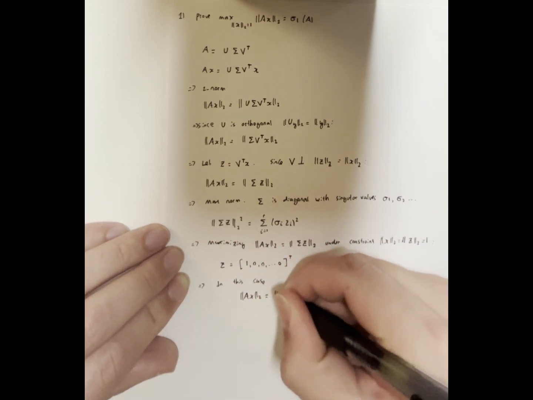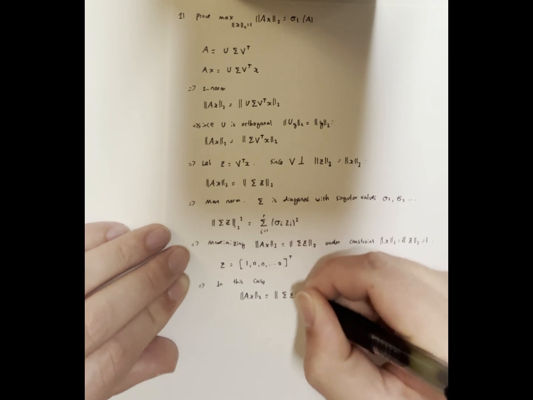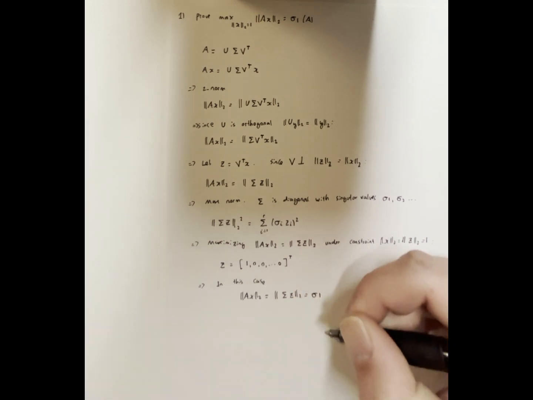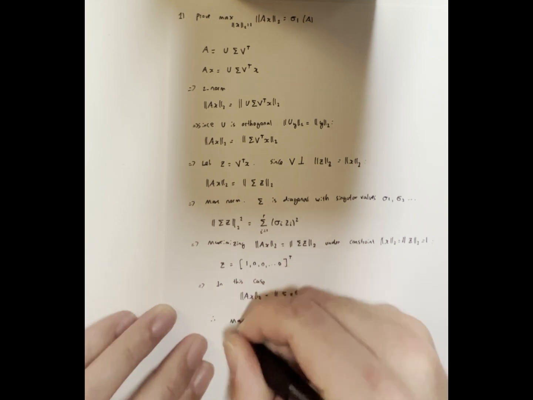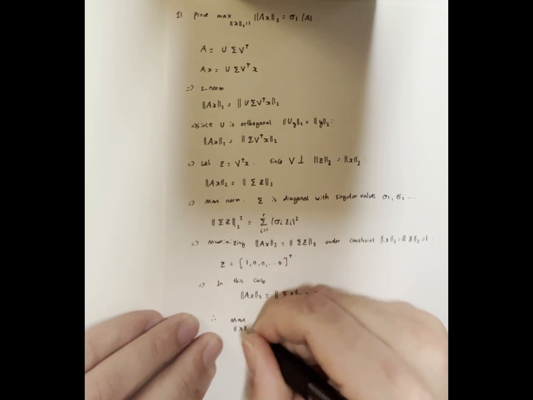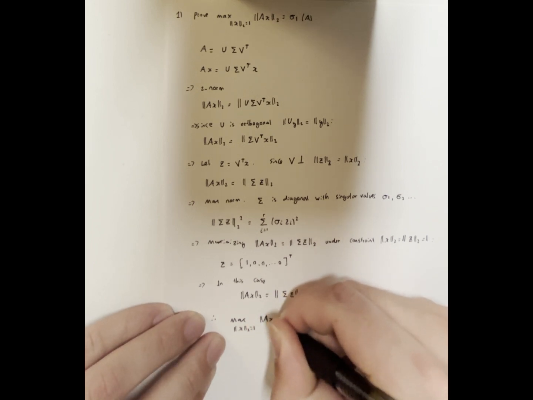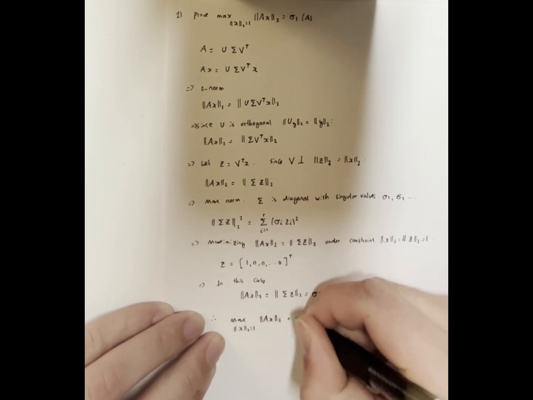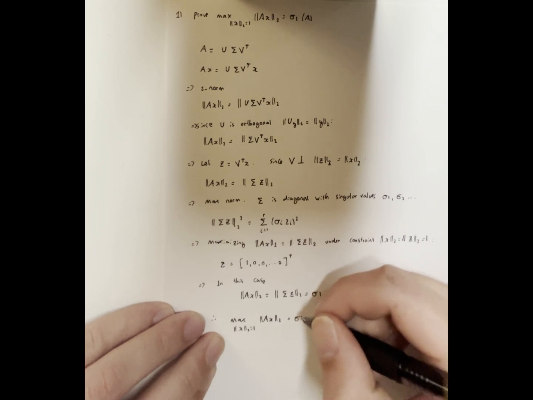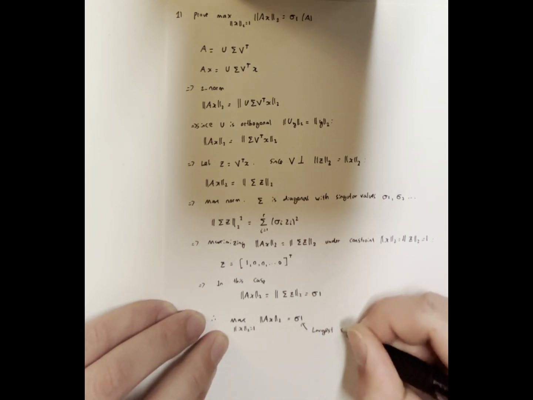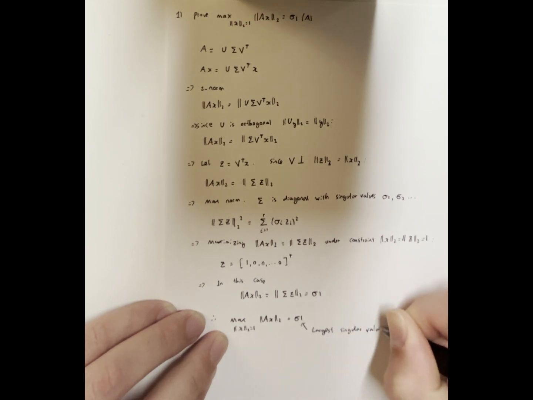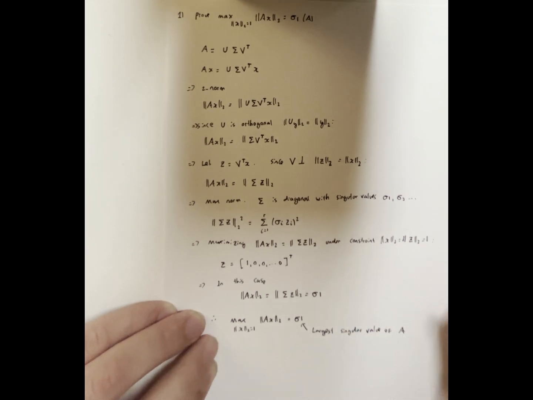Knowing this, we see that the 2 norm of Ax is in fact equal to the largest singular value. And thus we have completed the proof. The maximum value of the 2 norm of Ax over all x, with the 2 norm of x being equal to 1, is the largest singular value of A, sigma 1.